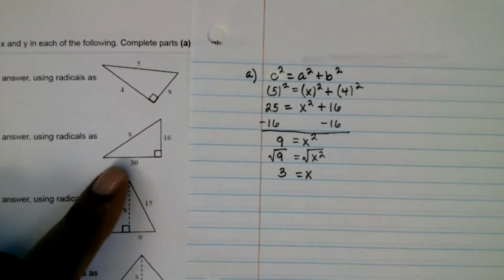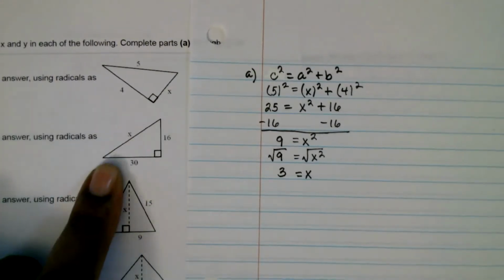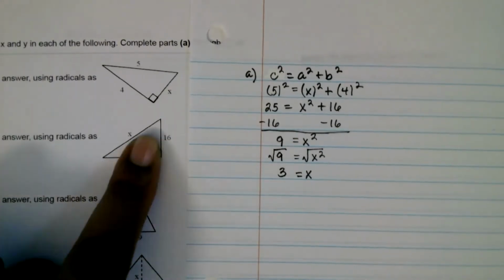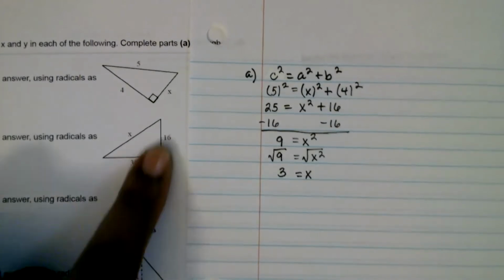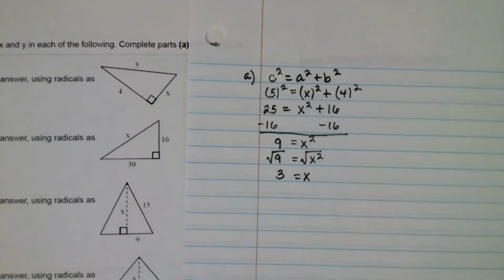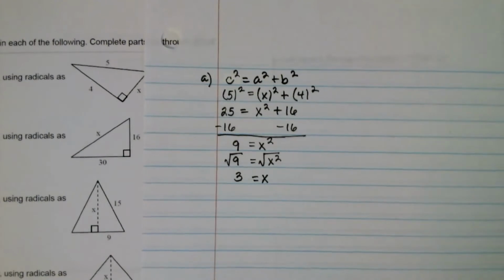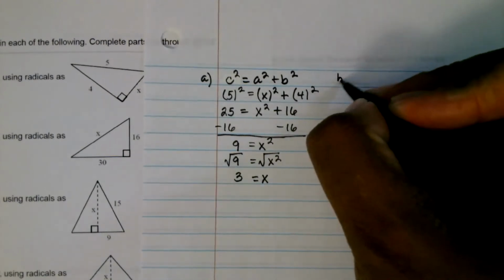All right, now this is part B right here. Here we're finding the hypotenuse. We're solving for x this time. We know what the two legs are. This leg is 30 and the other leg is 16. So in this case here, I'll do part B over here.